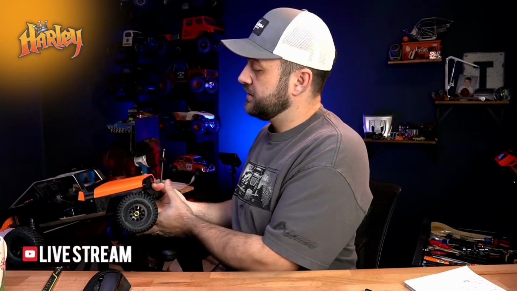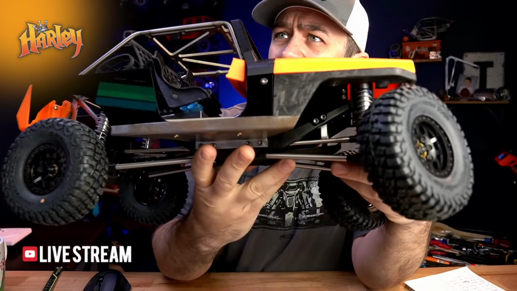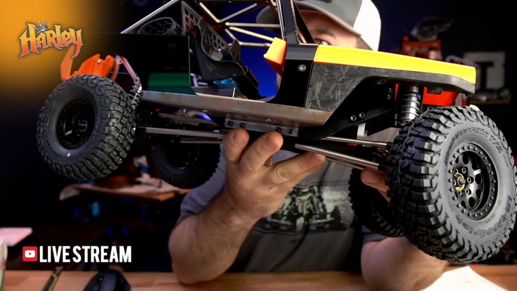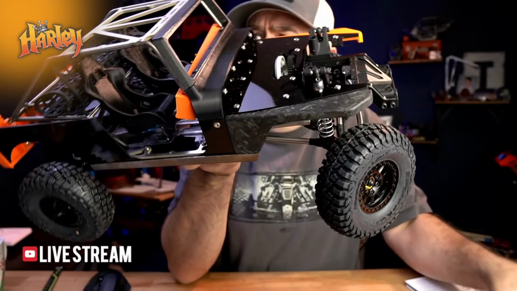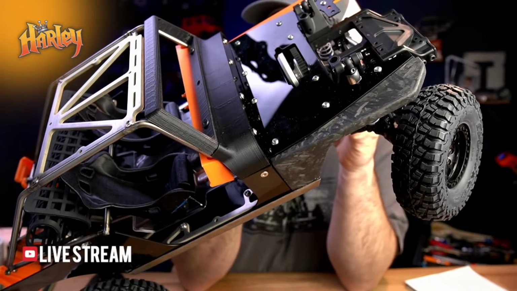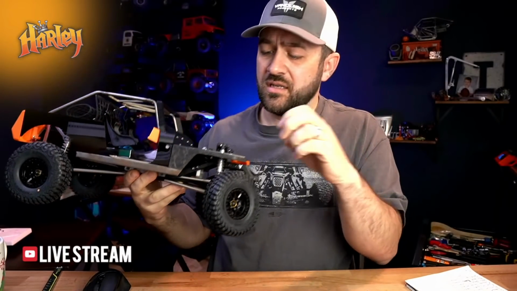Can I see the body so far? You mean the real one? Well, the real one is here, but you can see the first forged carbon part there, the fender. Take the lid off. It's wild strong, but it's way thicker than it needs to be.